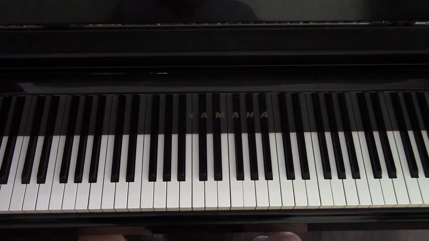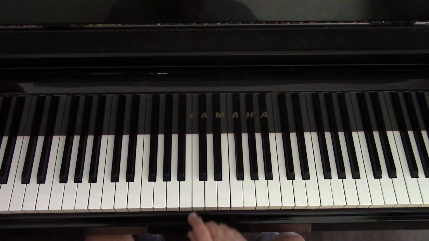Video number 2, scales. The major scale is the basic scale of music. There are other scales, but the major scale is the mother, shall we say, of all of our music. The major scale is made up of half steps and whole steps. I mentioned that on the first video here, but let's review it.